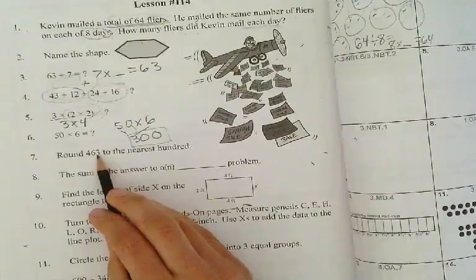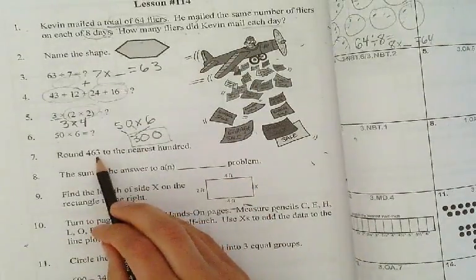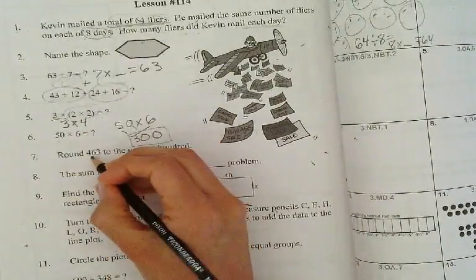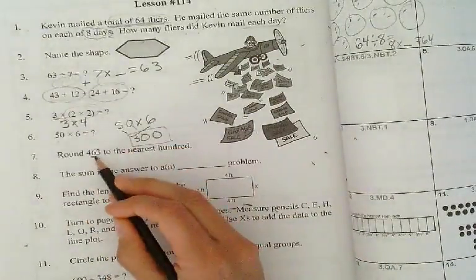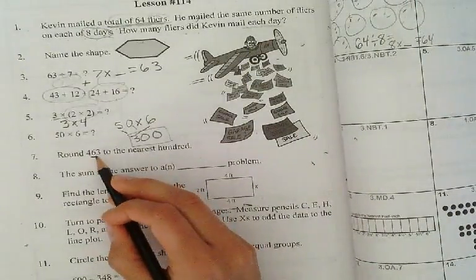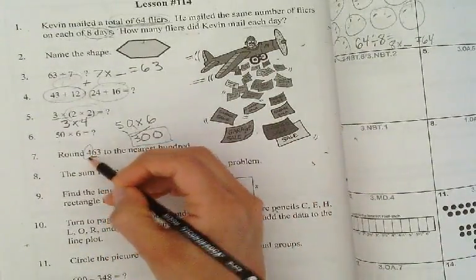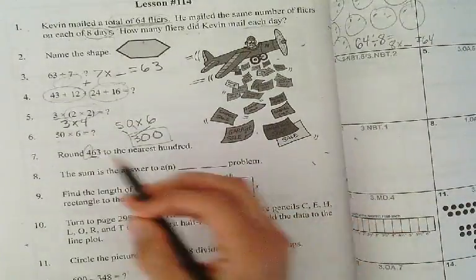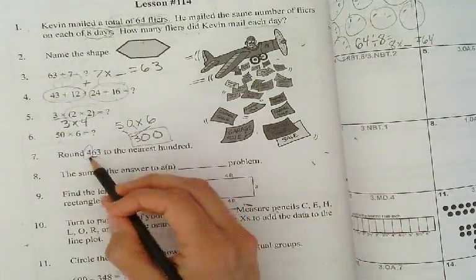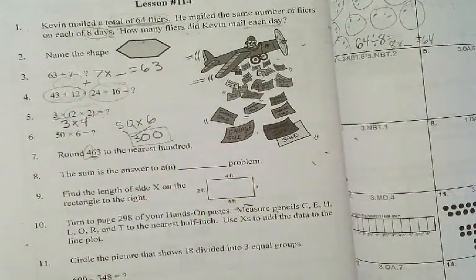Number 7, round 463 to the nearest 100. If I'm rounding to the nearest 100, I'm not going to look at my ones place. I'm actually going to look at my tens place. And I'm going to see, is 6 greater than 5, or is it less than 5? Well, I know that it's greater than 5, so I'm going to round up. And if I'm rounding to the nearest 100, my 100 is going to change. It's either going to be 500 or 400. But it all depends on this number right here.